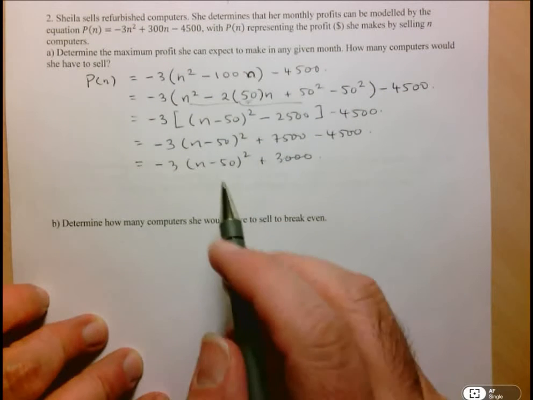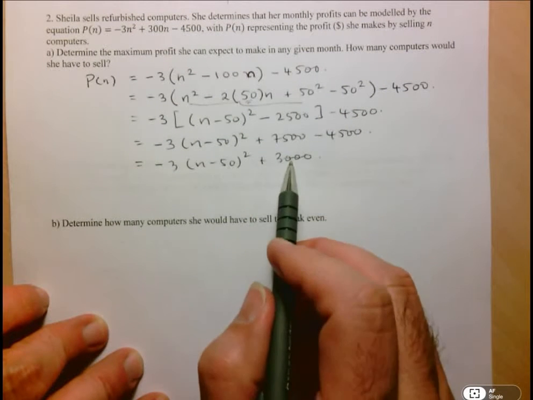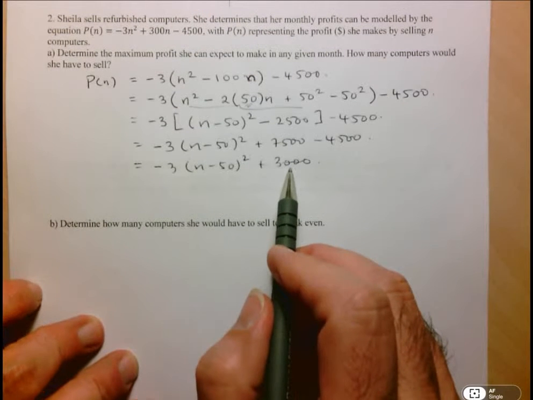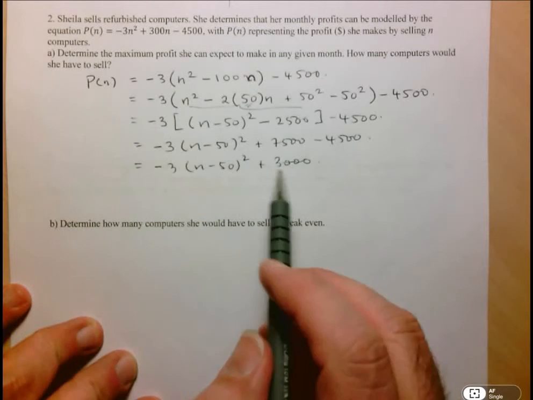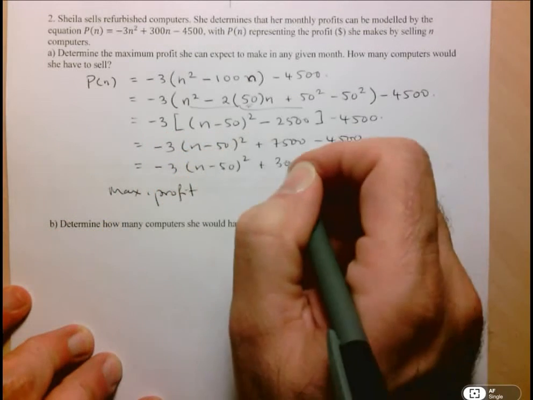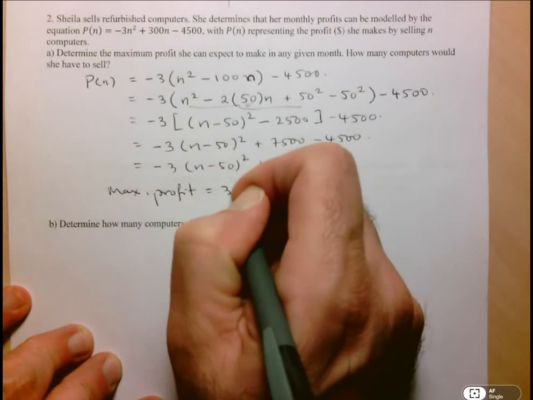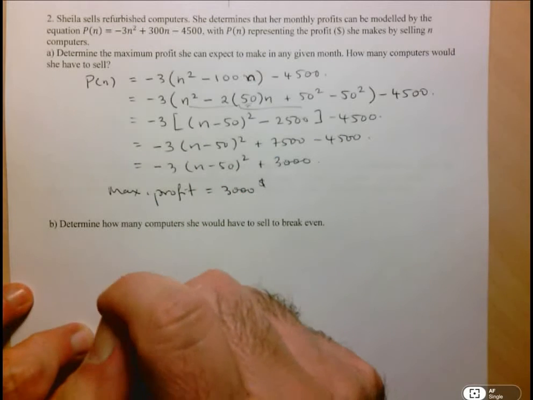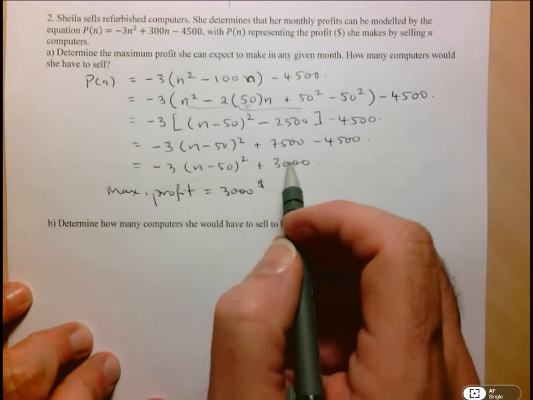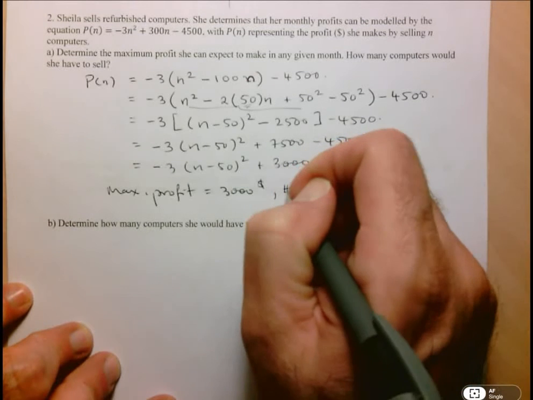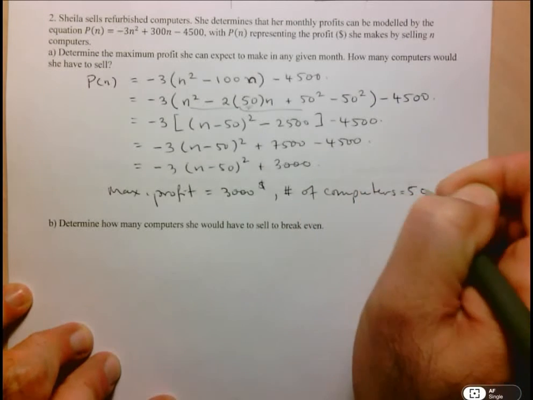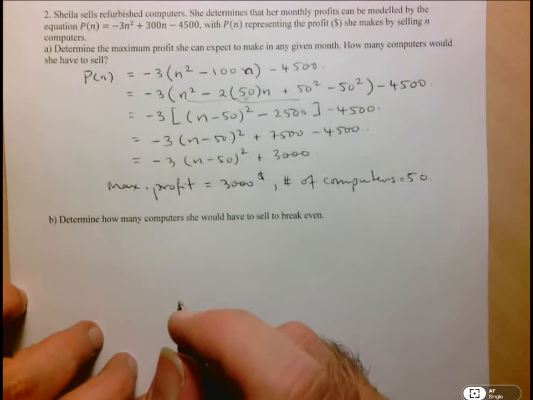So this form here represents my h value, my k value, my x value of the vertex, my y value of the vertex. What we're looking for is the maximum profit, so that's the maximum y value. So our maximum profit is given by the k value here, so that's $3,000. And the x value of the vertex tells me how many computers I have to sell in order to give me my maximum profit. The number of computers is 50. So this solves this problem.